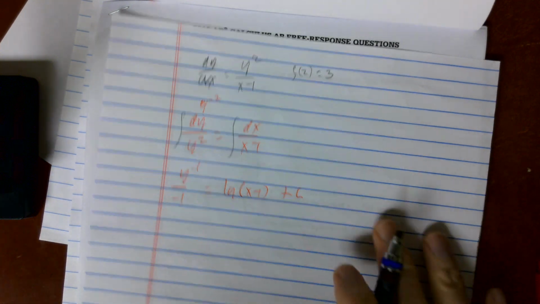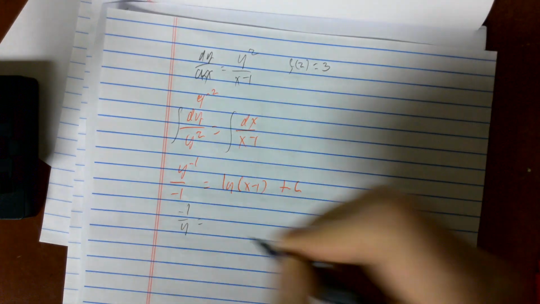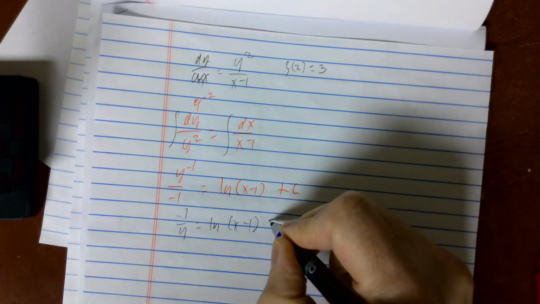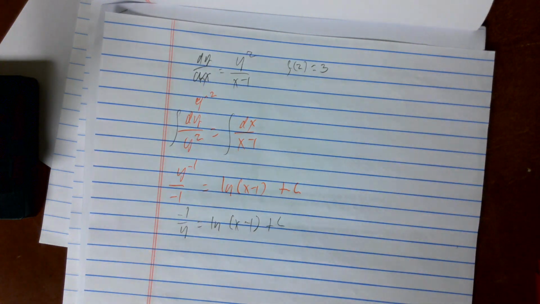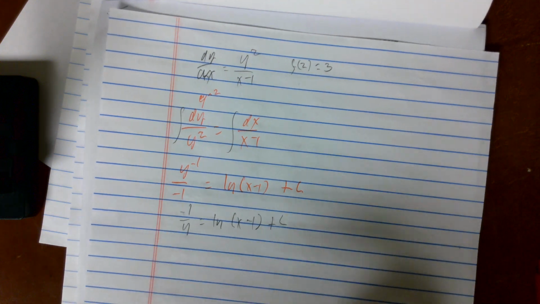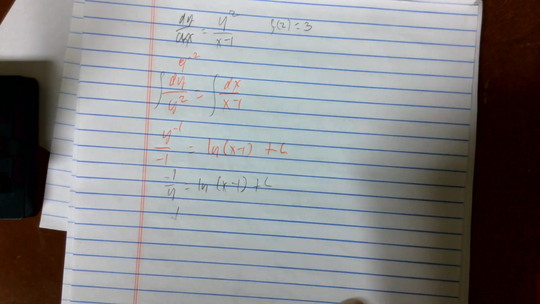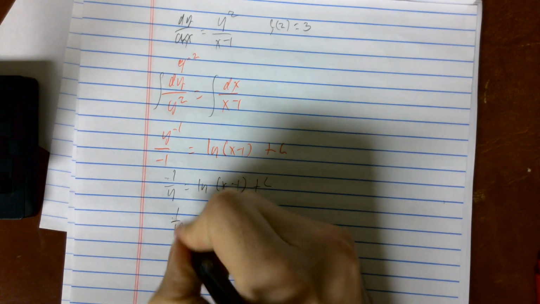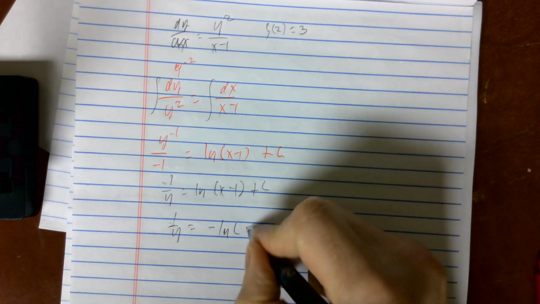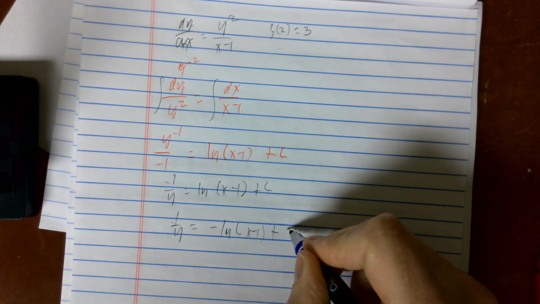All right, so now there's some algebra involved, so I end up with negative 1 over y is equal to natural log of x minus 1 plus some constant. I don't like the negative sign, so I'm going to multiply everything by negative, so I'll end up with 1 over y equals negative natural log of x minus 1. The great thing, a negative number you don't know is still just a number you don't know.